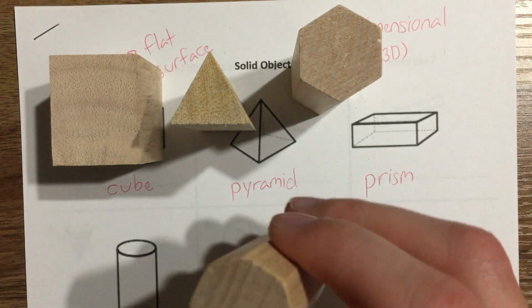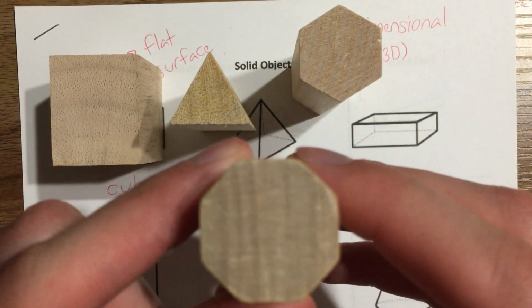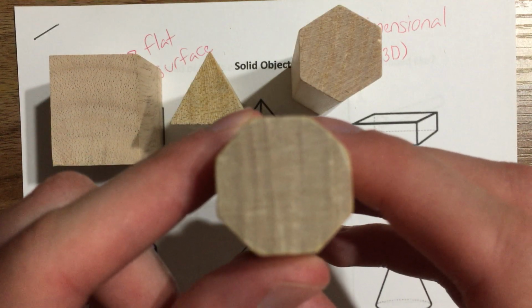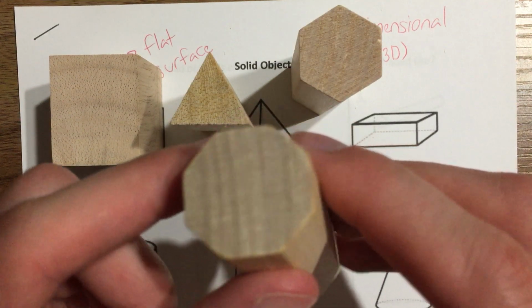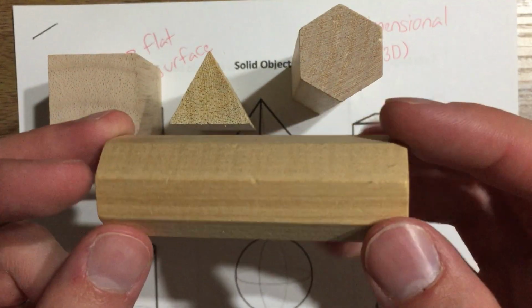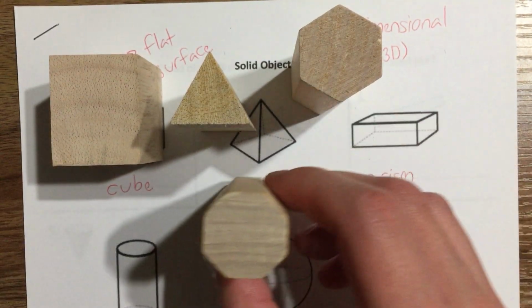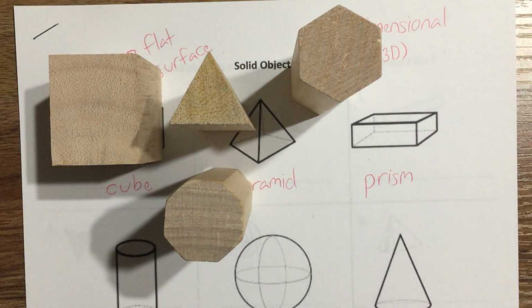And then I can grab this one. How many does this one have? Well, it looks like a stop sign. Tells me that it's got 8 different sides because it is an octagon. Octagon on that end, octagon on that end, with a whole bunch of long, skinny rectangles connecting the 2 octagons. That is an octagonal prism. You kind of see the pattern at this point.